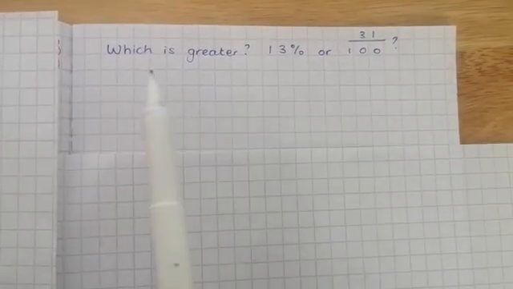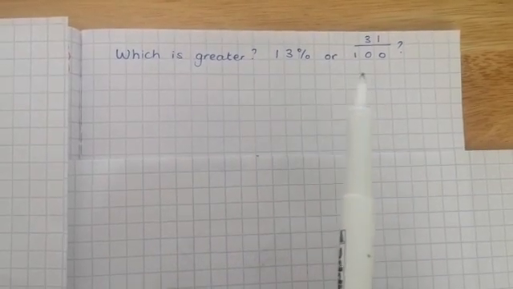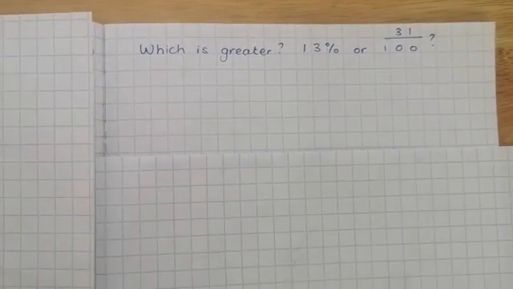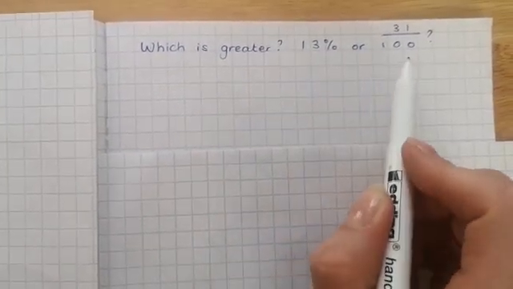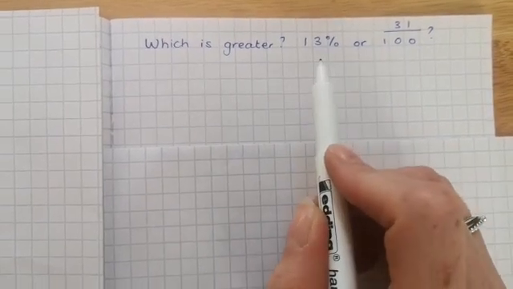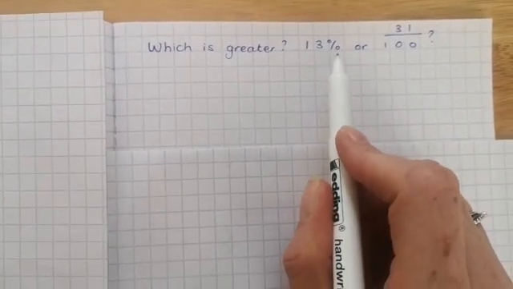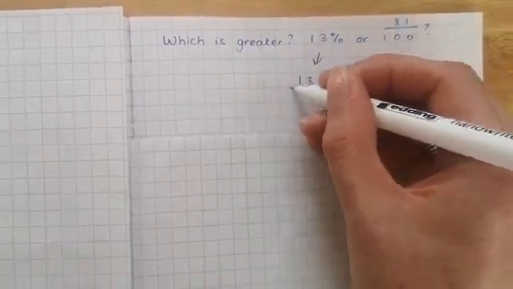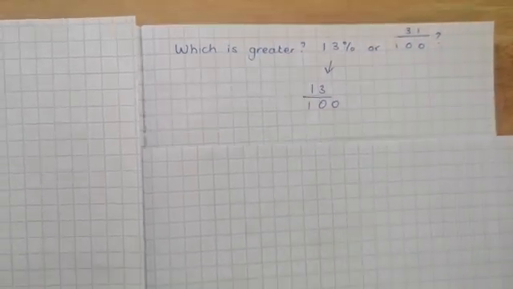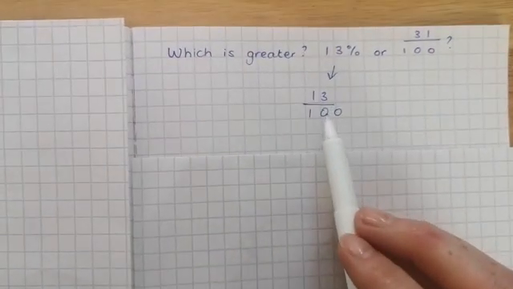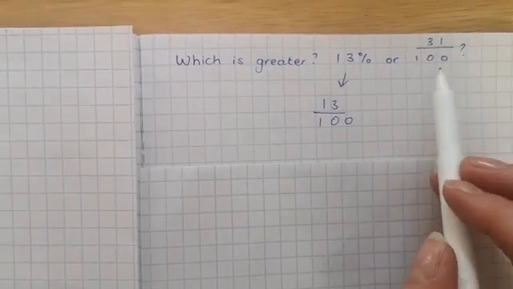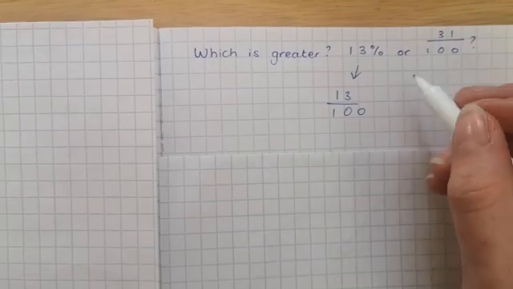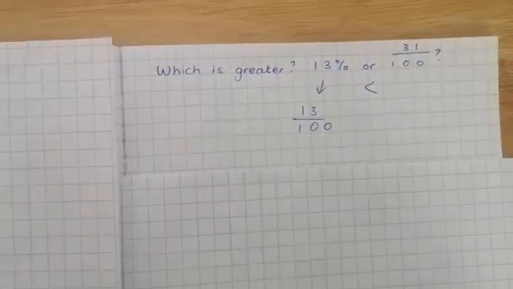Okay, so next we've got a question which asks which one is greater, 13% or 31 out of 100. So to decide which one is the biggest, I need to think about what 13% would be as a fraction, or what 31 hundredths would be as a percentage. So remember, percentage means parts per 100. So if I have 13%, that means that I have 13 out of 100. So 13% as a fraction would be 13 out of 100. Obviously 31 out of 100 is more than 13 out of 100, so 31 hundredths is greater.